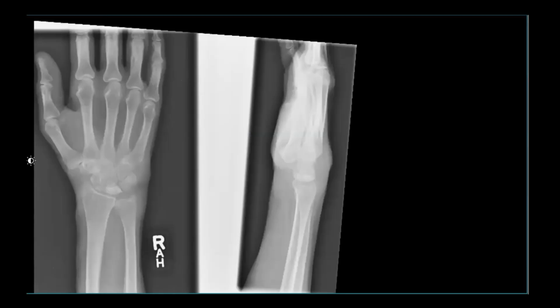Okay, this is the plain radiograph of the right wrist, and it's the frontal view as well as the lateral view in a patient. So first looking at the frontal view, it shows a triangular shape of the lunate bone. I'm looking at this scapholunate distance, which is normal.